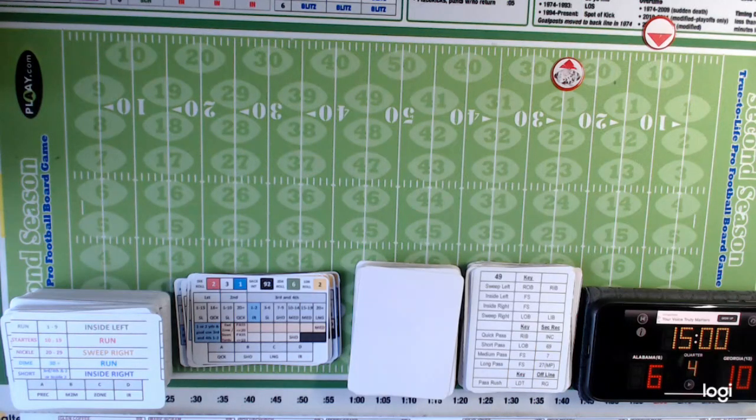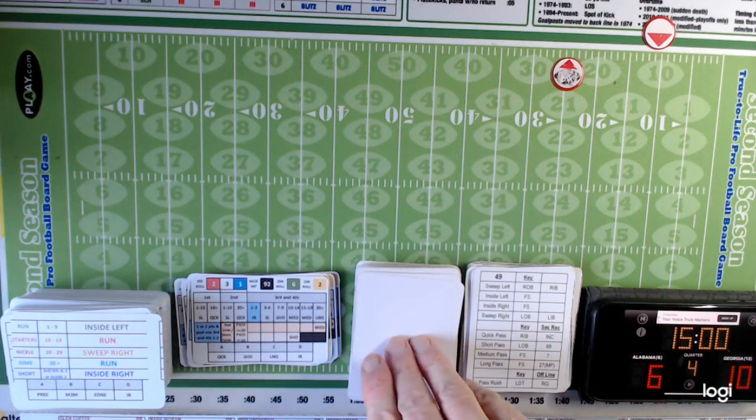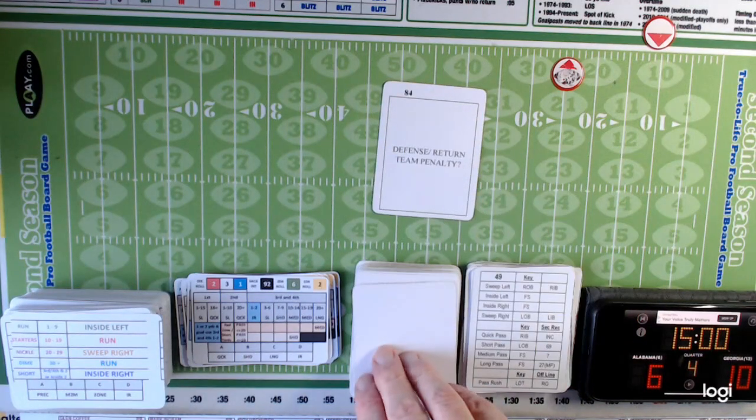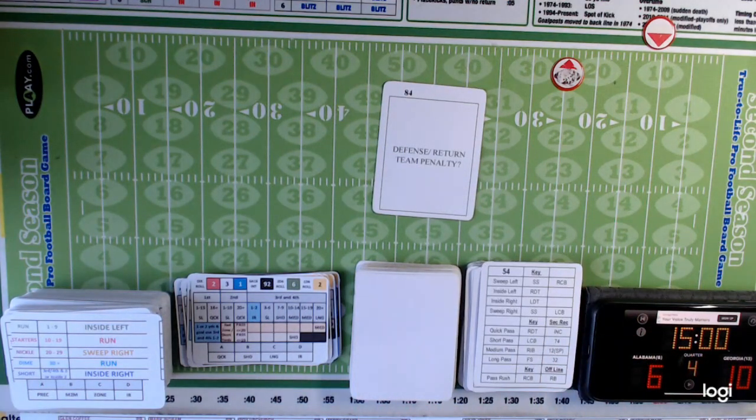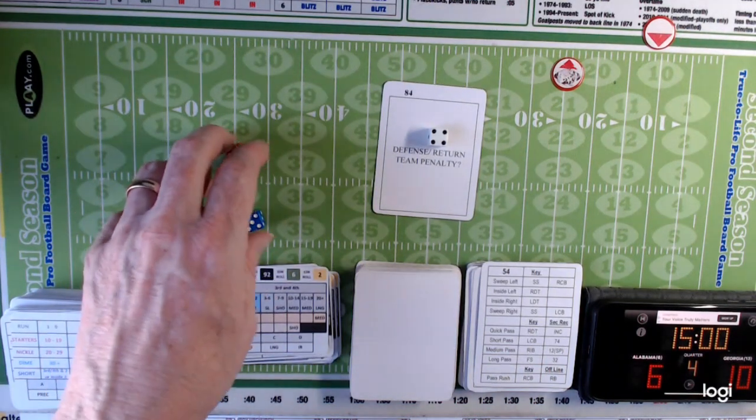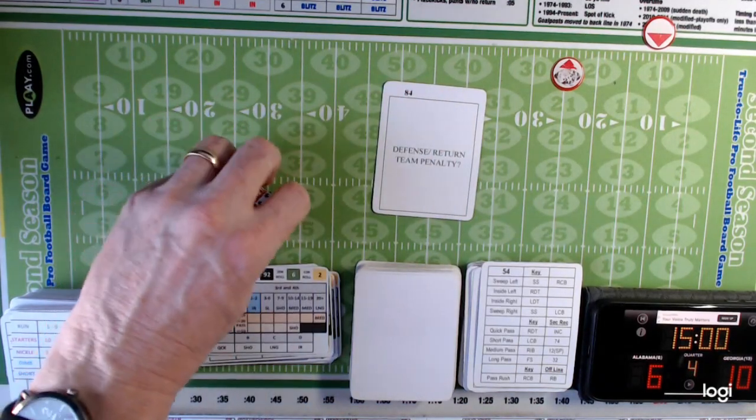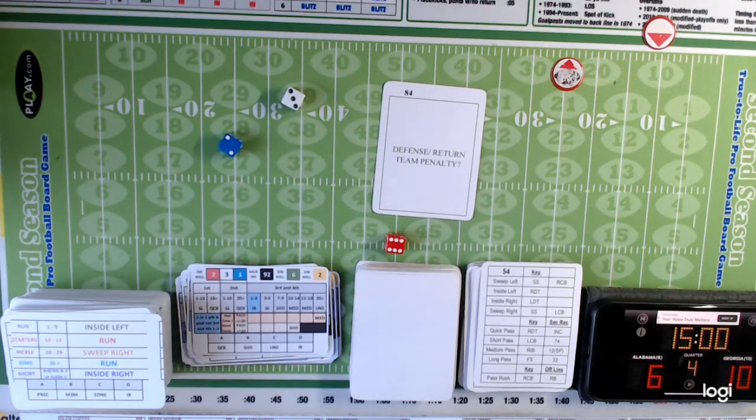They can't use a long pass anymore, so anything long becomes medium. 1st and 10 from the 13. So there's going to be a medium pass attempt to Marquis Mays. We're in the last minute of this game. 1st and 10, Marquis Mays, medium pass against a zone.